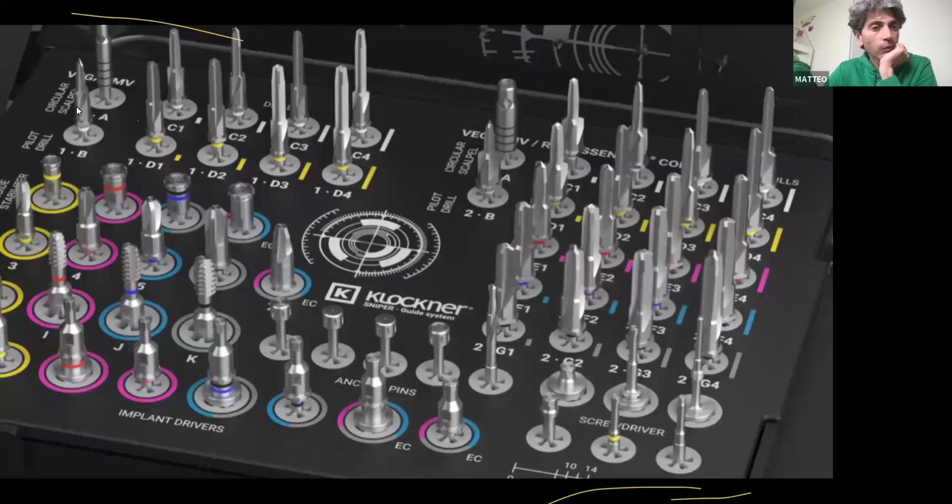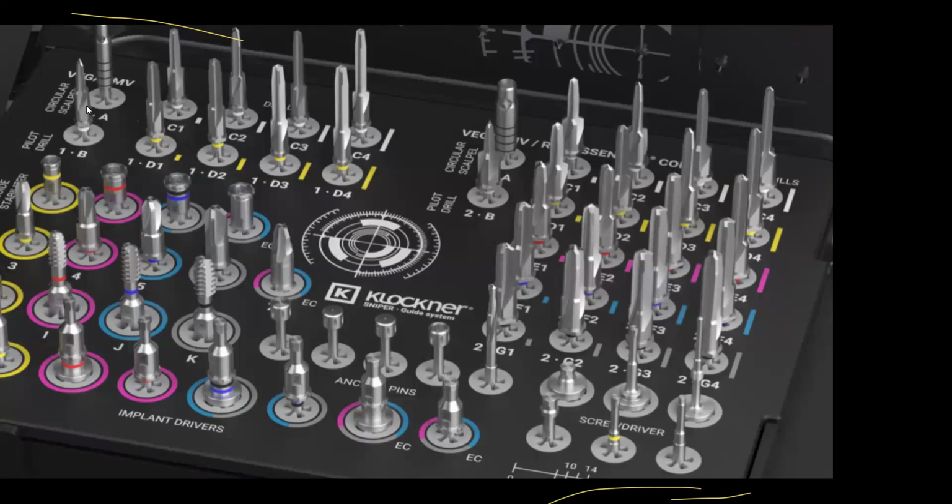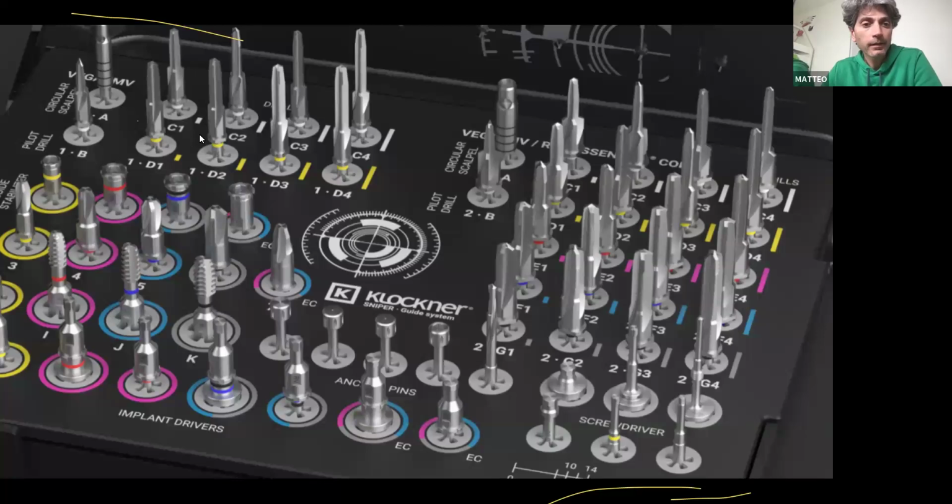For the 3.0, 3.1 micro VEGA implant, you use this pilot drill. Marked with code 1B, it is the pilot drill for narrow implants of 3.0 or 3.1 diameter, so it is different.